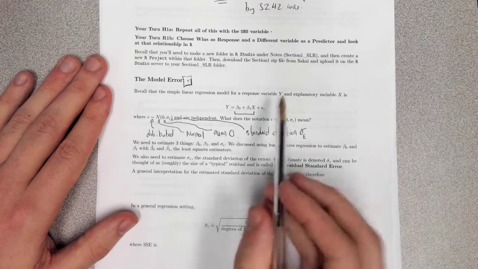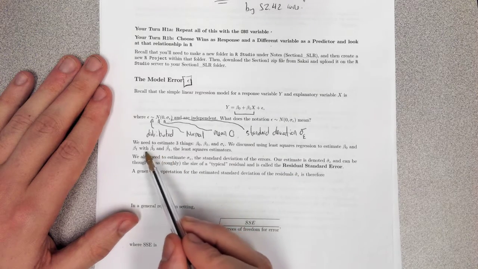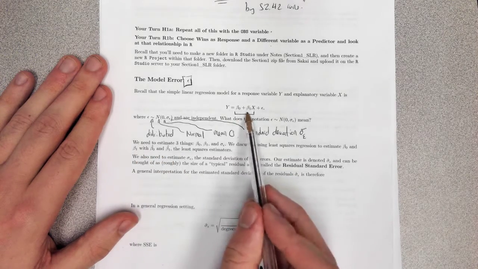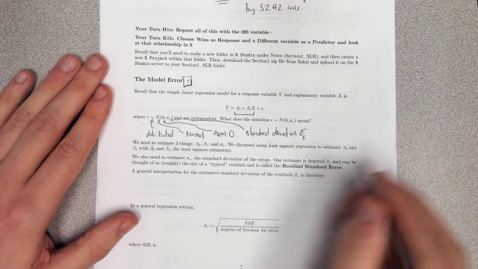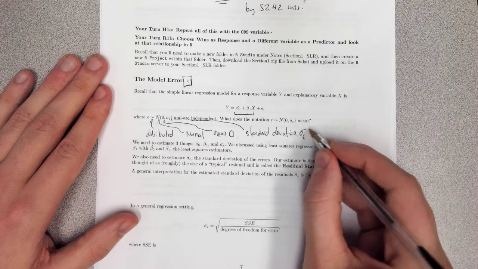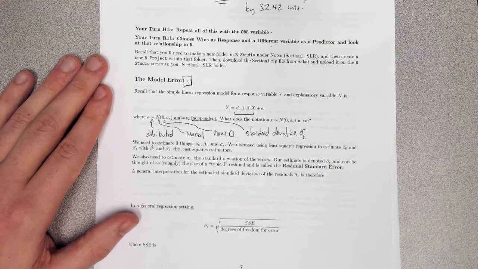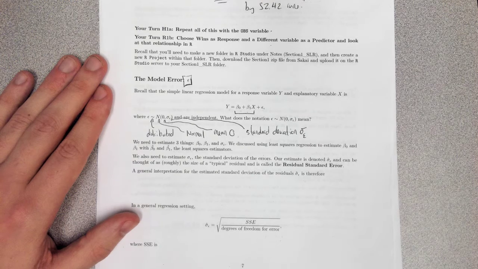We've talked in this model about how to estimate beta 0 and beta 1 using least squares regression. And now we're going to delve into a little bit about estimating this sigma sub epsilon, since we'll also need that parameter for when we construct confidence intervals, do hypothesis tests, and stuff like that.